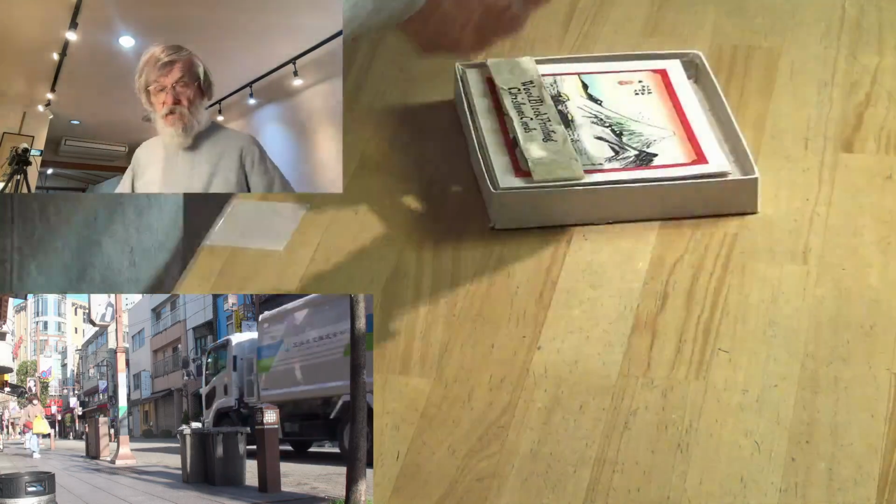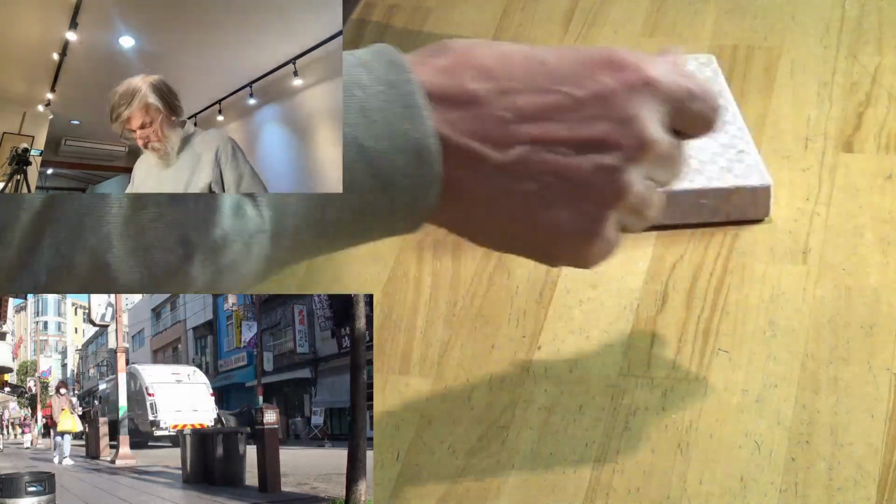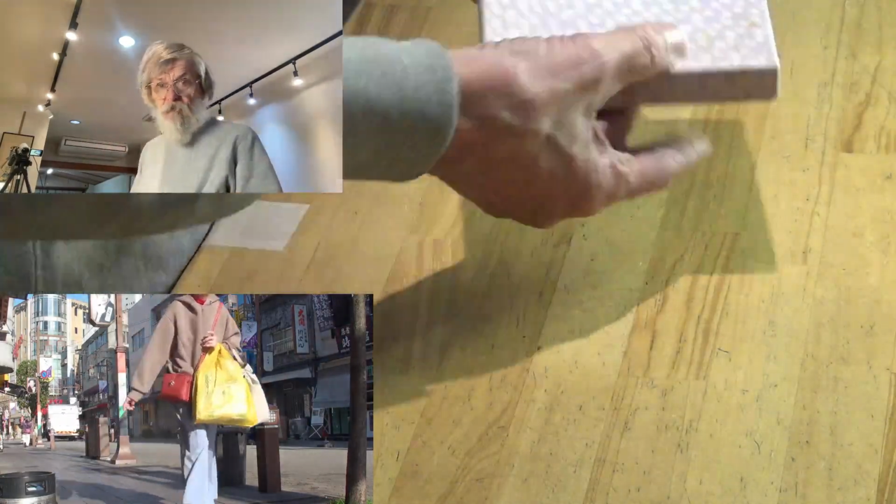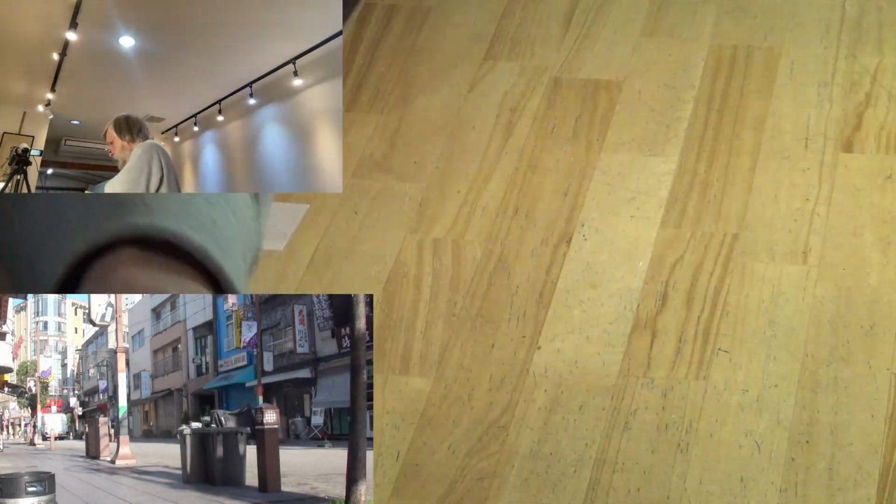Very cool, very cool. Okay, some of those will be liberated for the shop. Some of those are going to stay here in the collection. Very nice. Watanabe-san, congratulations finding these.